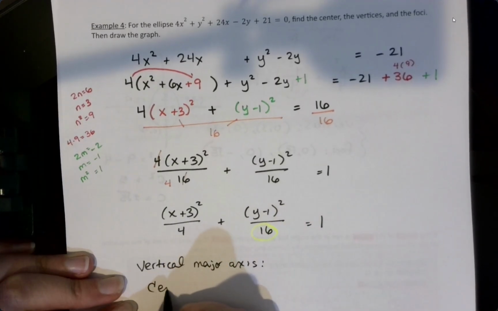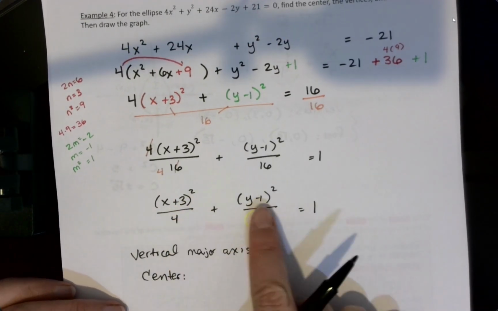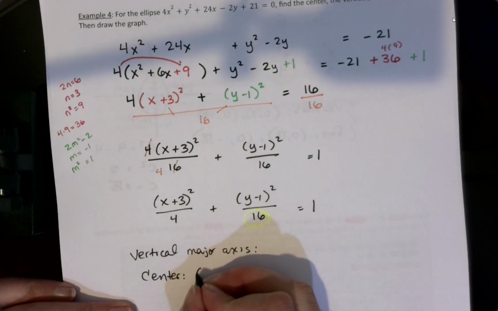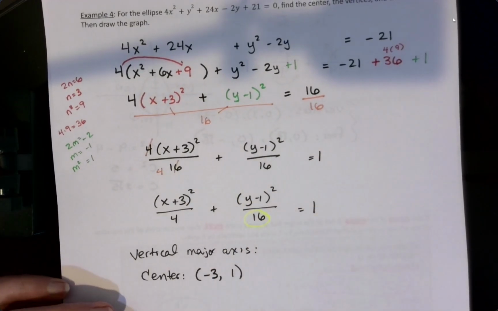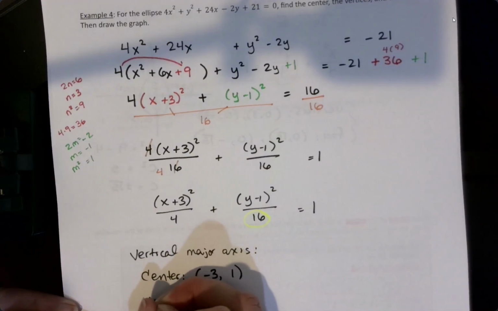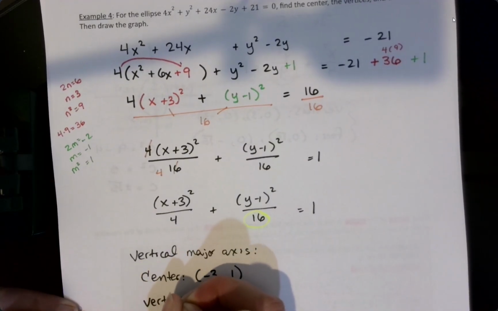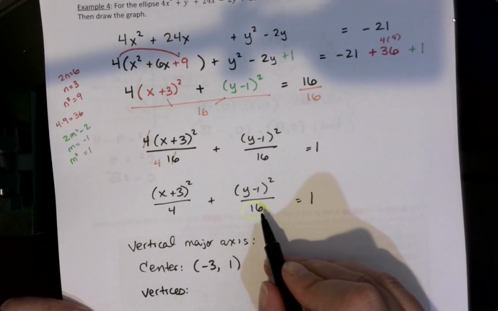Let's list our center. Our center, x and y, the x coordinate is going to be -3. The y coordinate is going to be +1, opposites on both of those. And then I can get my vertices. Since I have a 16 here, square root of 16 is 4.